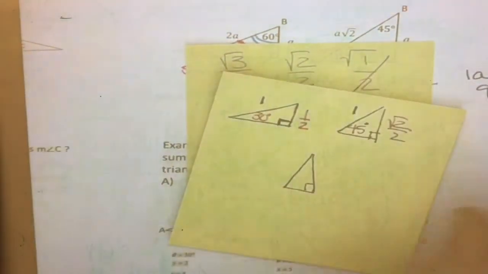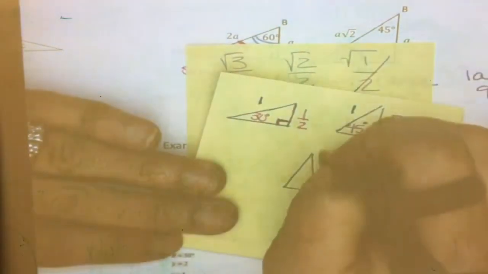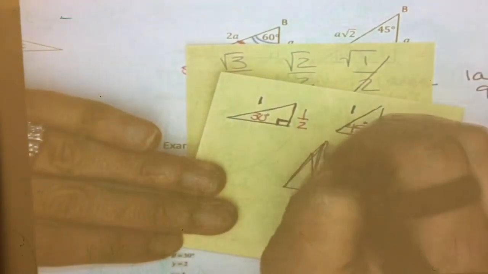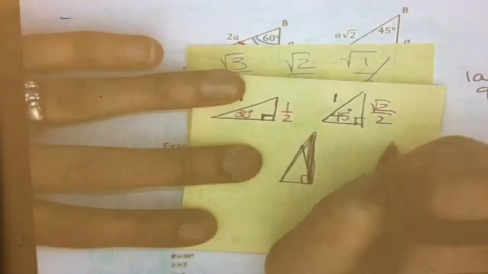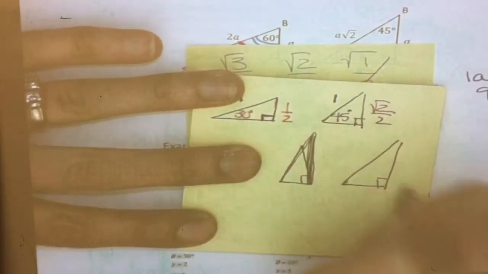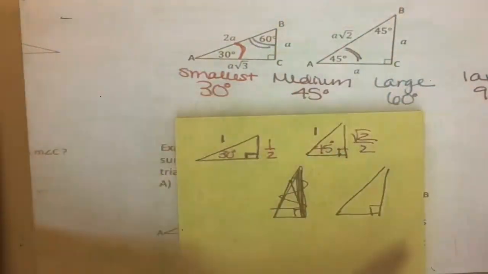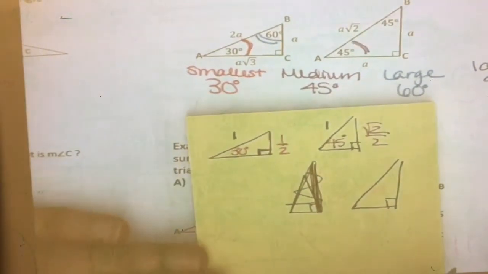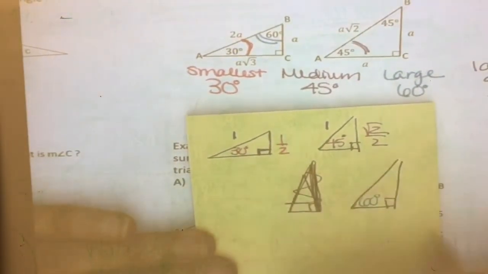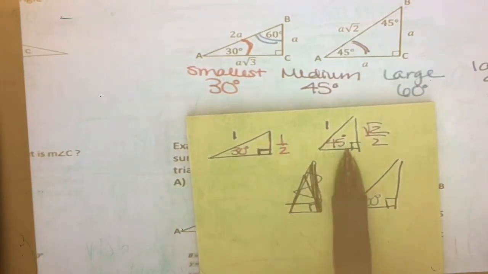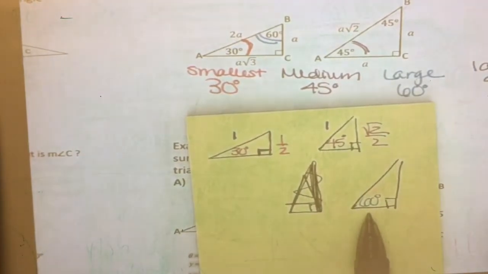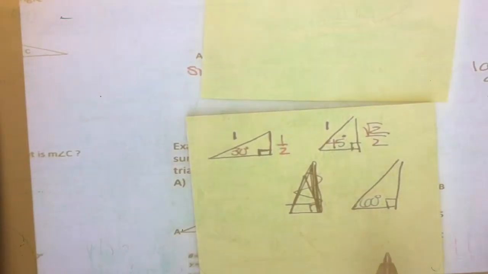Okay. So this is my last one. Here, I'll drop it here. Okay. So now I need my last angle. What's my last angle going to be? My largest of my 3 special angles. 60. Okay, and so this is the biggest of the 3. So what ratio do you think will be opposite the 60 every time? Root 3/2.